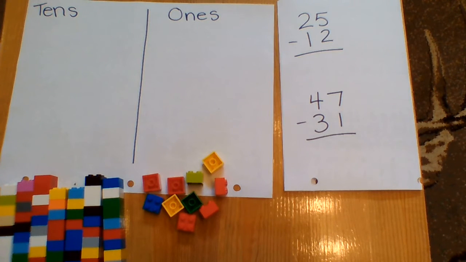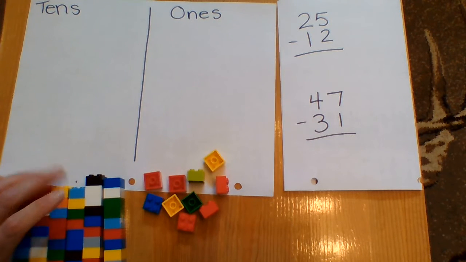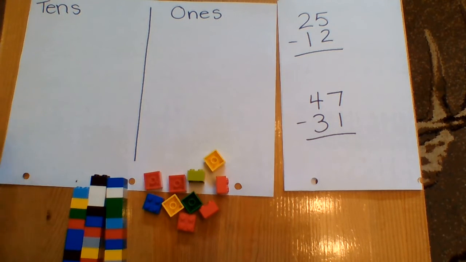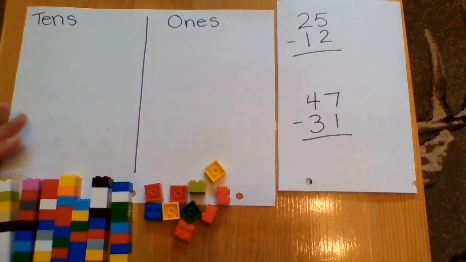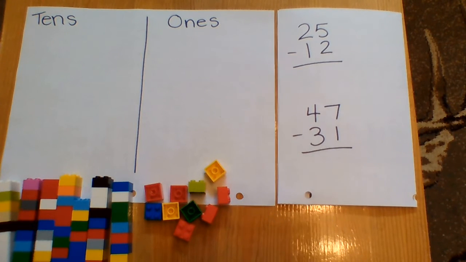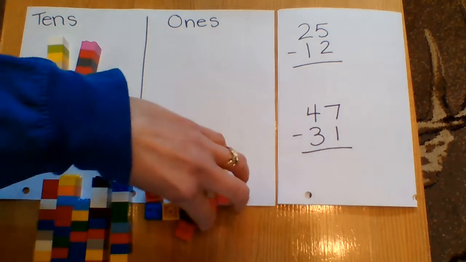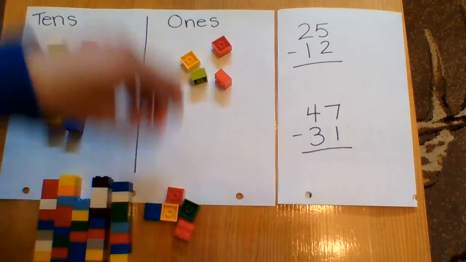All right, so our Lego math today is to do with subtraction. So it's similar to addition, and we're going to use our tens and ones again, which I made out of Lego. All right, so our questions are over here. We are going to start with 25 subtract 12. All right, so I need to make 25. So once again, I need to think about how many tens and how many ones I need. So I need 2 tens and I need 5 ones.